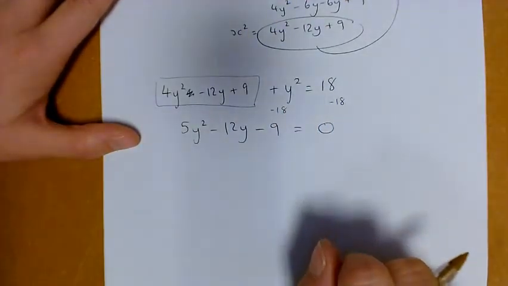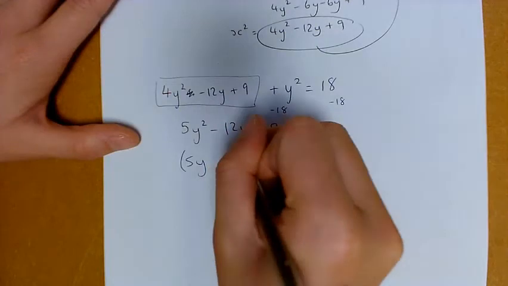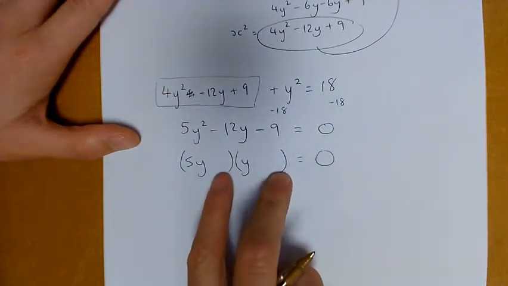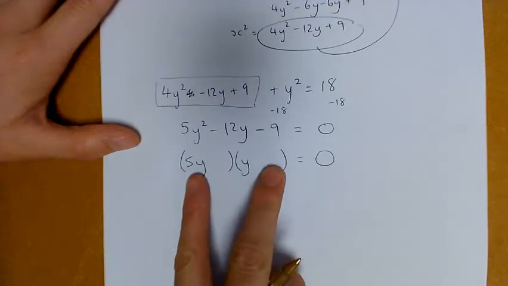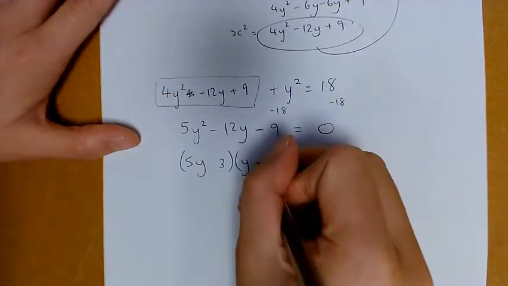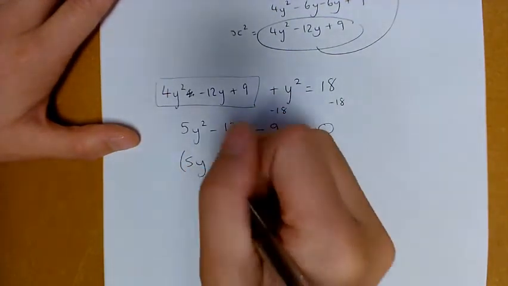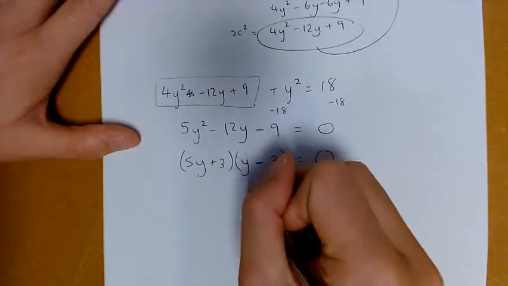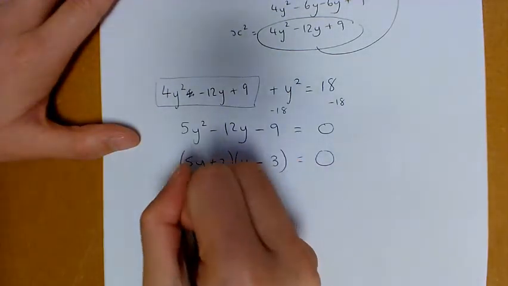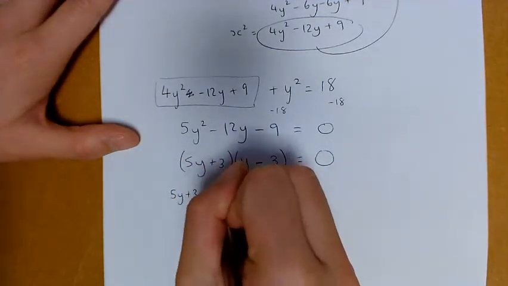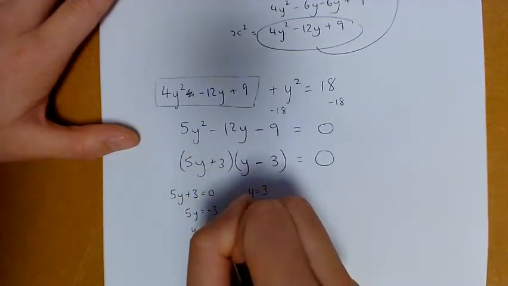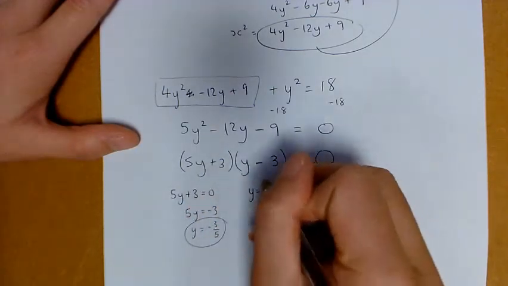They didn't tell me to round my answers, so it's a bit of a clue that it should work. It's going to be 5y and y, and most likely 3 and 3, but let's just double check. So yeah, I've got 15 from there and 3 from there, and that's going to enable me to make minus 12. I'm going to have minus 15y, add 3y, and so my solutions are whatever makes this bracket equal 0, which is 3, and whatever makes this bracket equal 0. If 5y add 3 equals 0, then 5y equals minus 3, and y is minus 3 over 5. So I've now got one y value and the other.